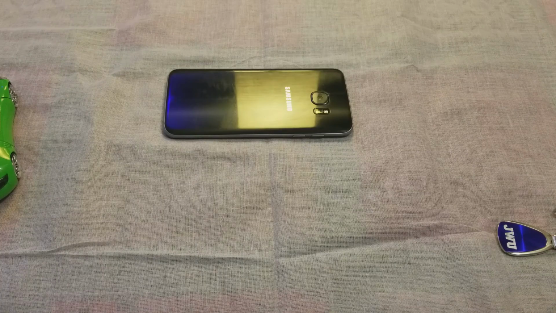Last but not the least, the edge display. It lights up when the phone is facing downwards on your table. Whenever somebody texts you or calls you, it lights up.